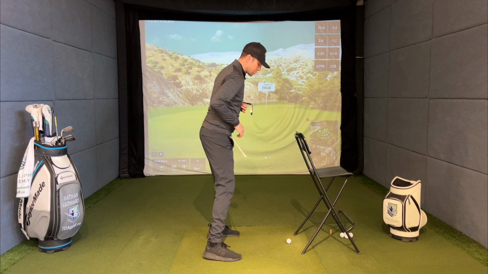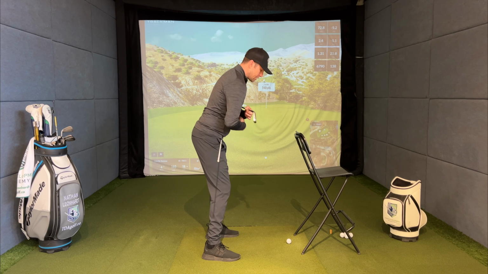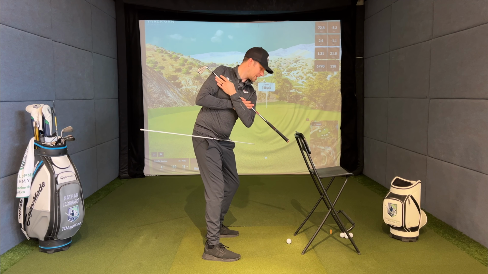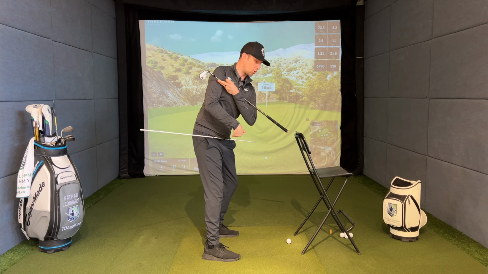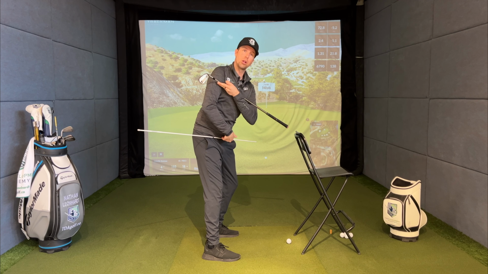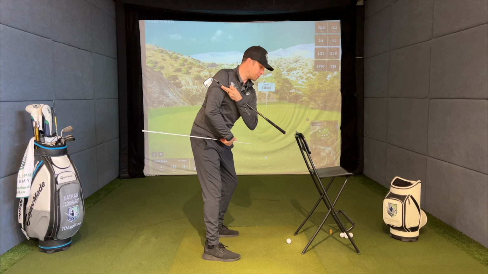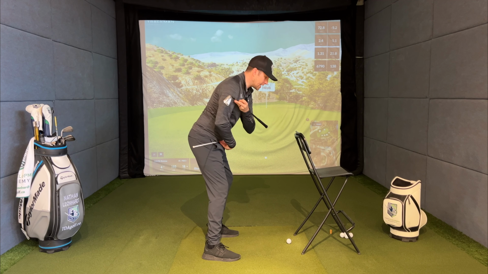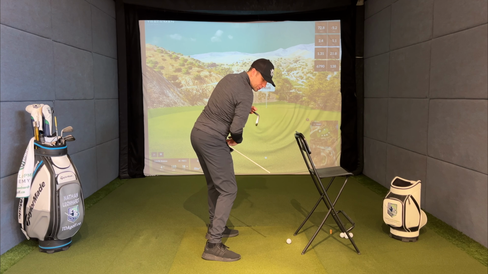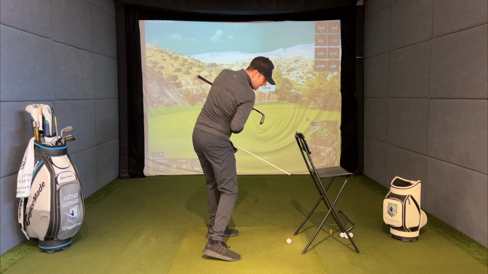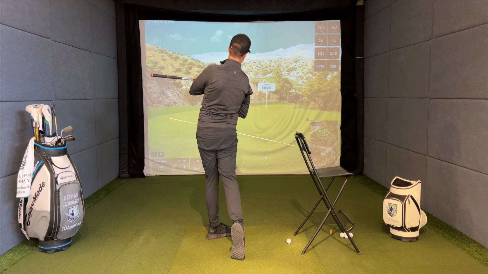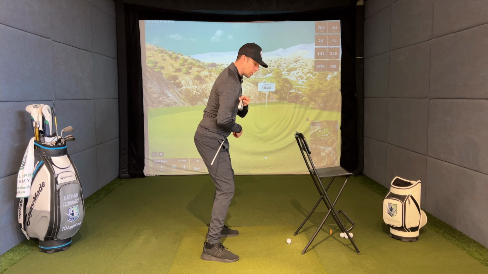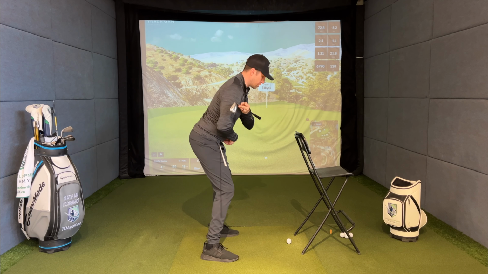Okay, so what we want to be doing here to learn the opposite of early extension is, in the downswing, I want us to be thinking about getting this alignment stick, getting my belt, working back under me as I'm rotating, trying to get this alignment stick to miss and go underneath that chair. Okay, totally opposite of early extension.